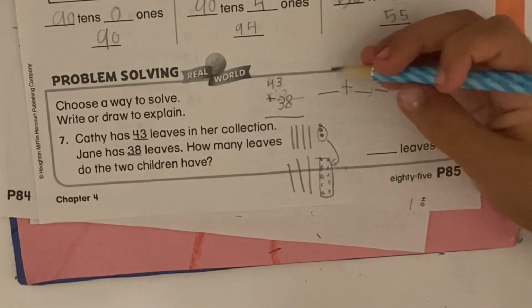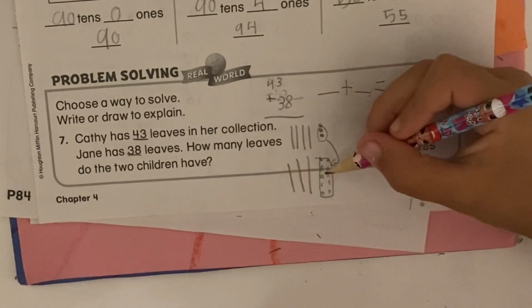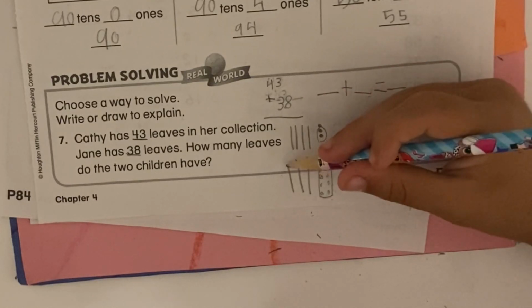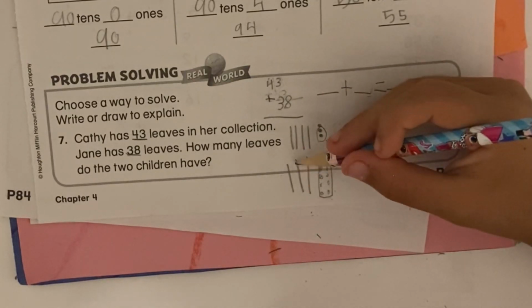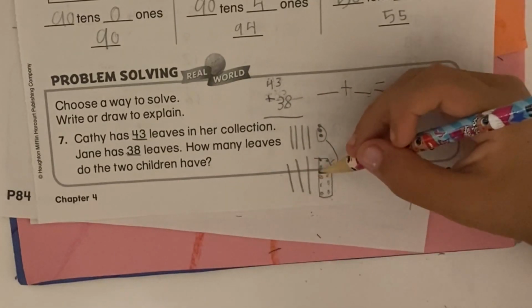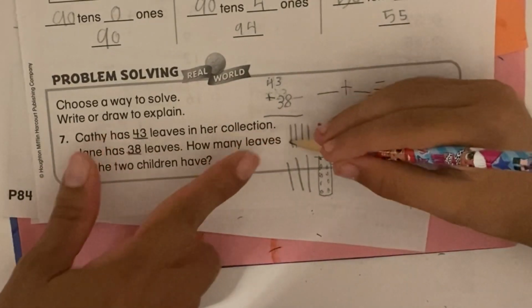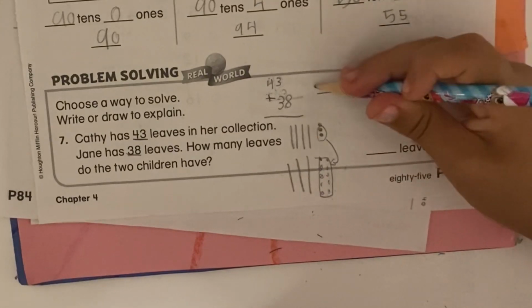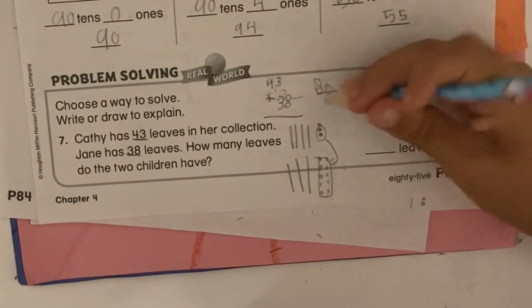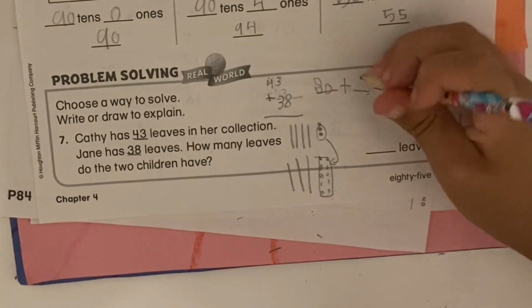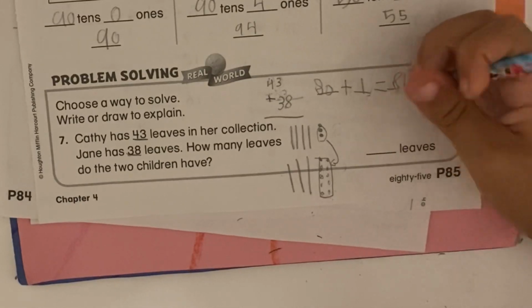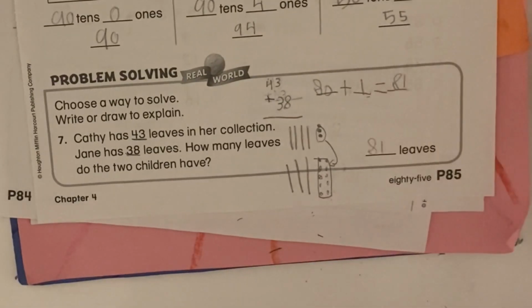So how many 10s do you have? 40. Count them all. Each one by one. 10, 20, 30, 40. Uh-huh. And this one. 50, 60, 70, 80. And how many 1s do you have left? 1, so it's 81. Perfect. Good job.